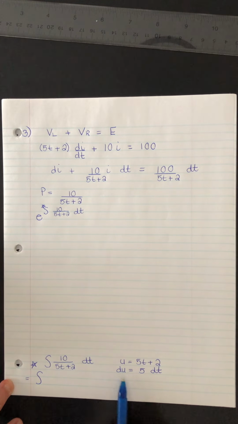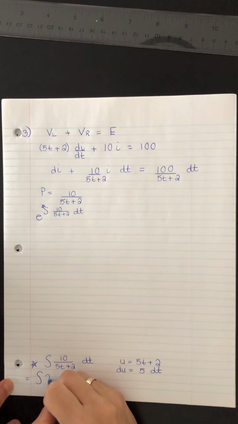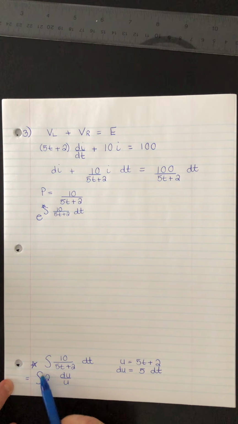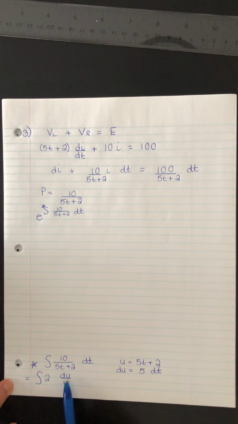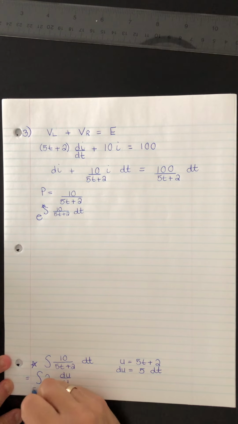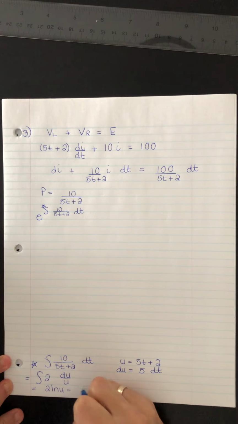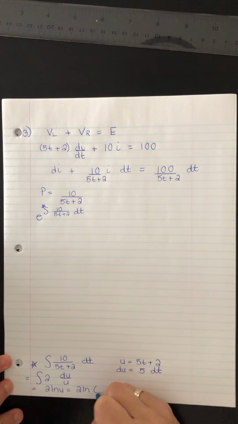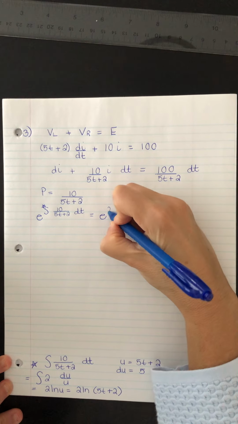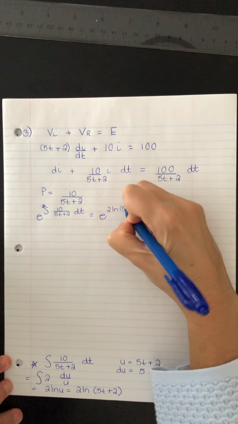So it's double du. So we have 2 du over u, essentially. The 2 can be in front of the integral sign instead if you like, and the integral of du over u, as you know, is the ln of u. So we end up with 2 ln u here, which is 2 times the ln of 5t plus 2. So coming back up here, the exponent is 2 times the ln of 5t plus 2.